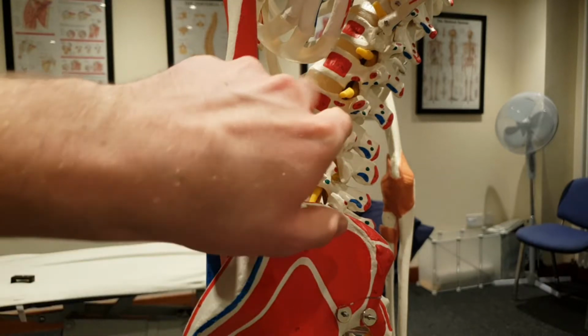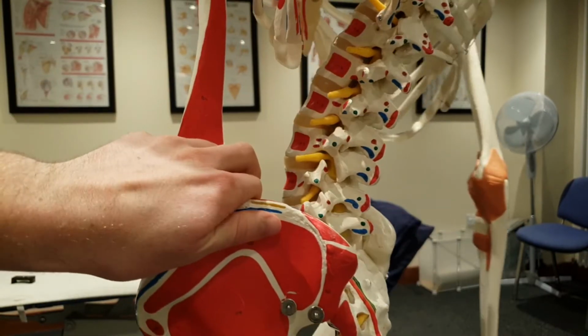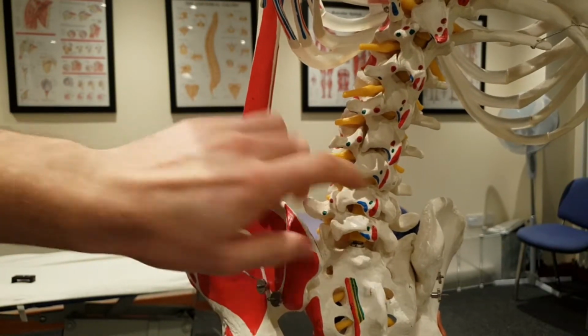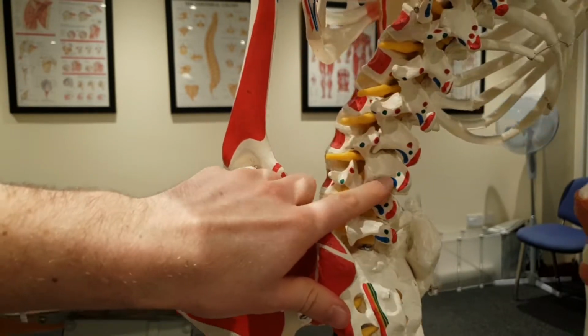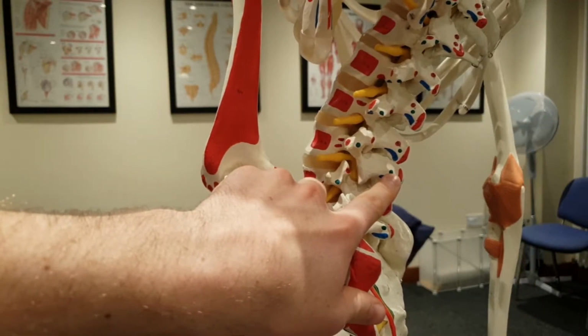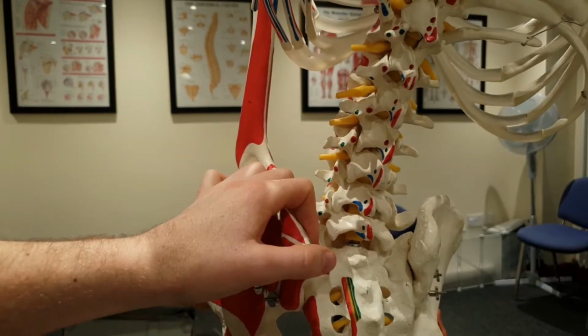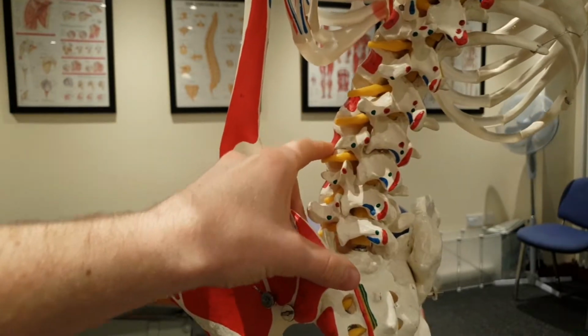Out the back, the posterior portion of the vertebra, we have 3 processes. We'll have 2 coming out either side, here and on the other side. They're called the transverse processes, and out the back we have the spinous process. Now, these are much finer. They're not designed for weight-bearing force, very, very slightly, but not as well as the vertebral bodies.